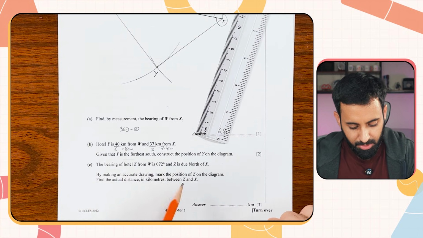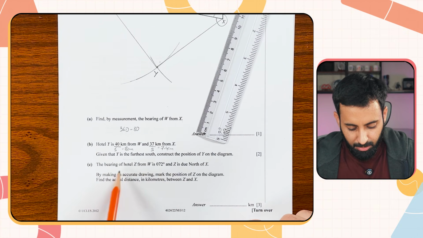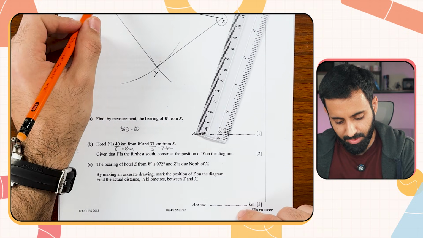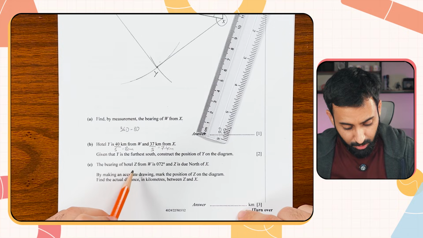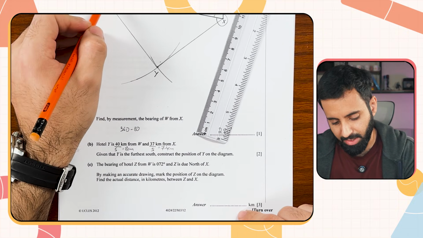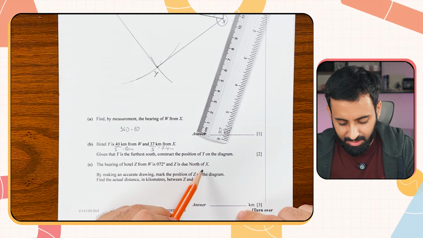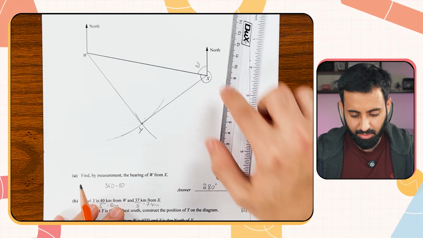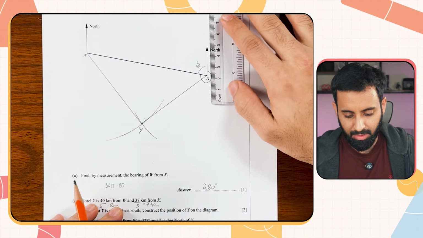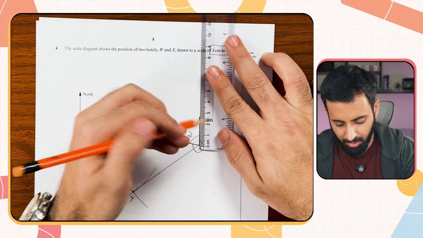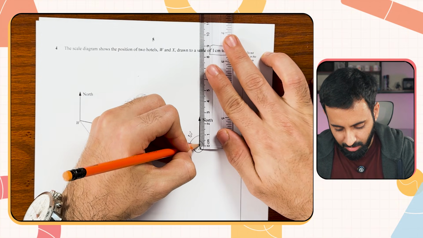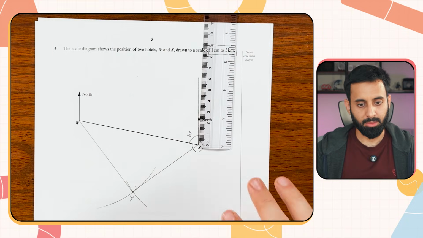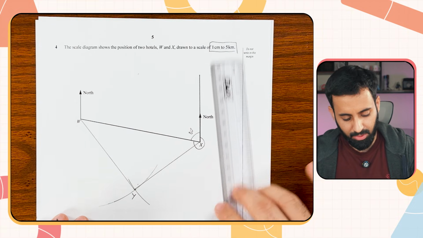In part C, we're supposed to find another hotel. The bearing of hotel Z from W is 72 degrees. So we're going to measure an angle of 72 degrees and Z is due north of X. If it's due north of X, that means here is X. It's going to be somewhere on this line. So I can immediately extend this line, because if it's north of X, it's going to be vertically above this point. So somewhere on this line, we'll have hotel Z.